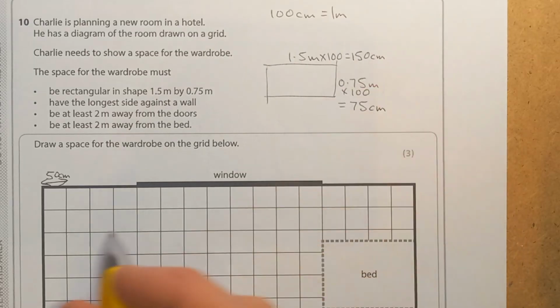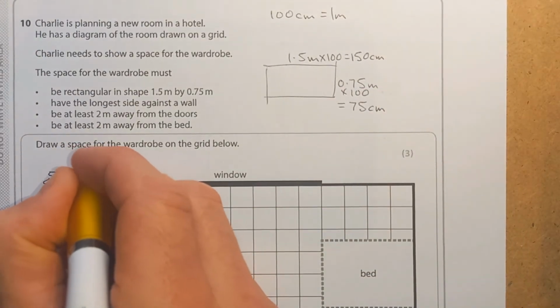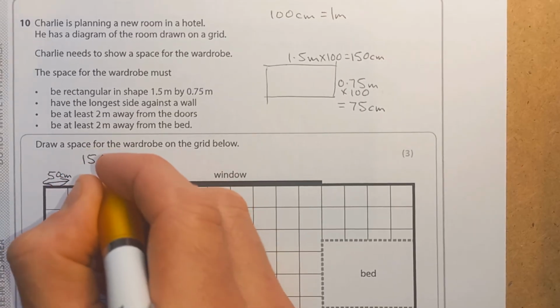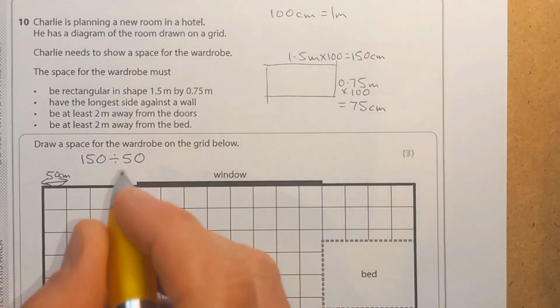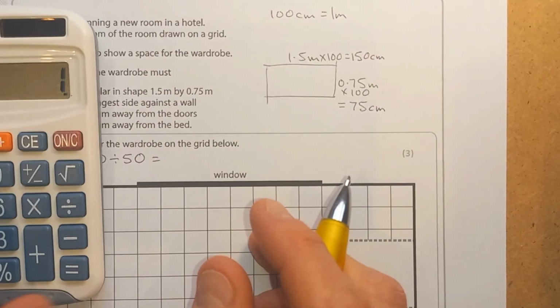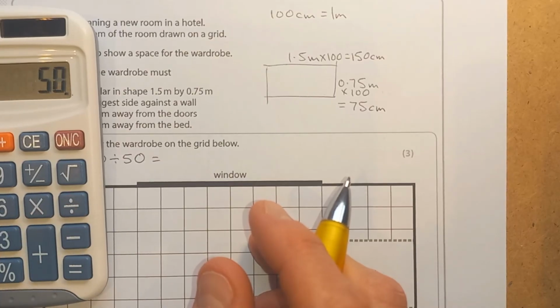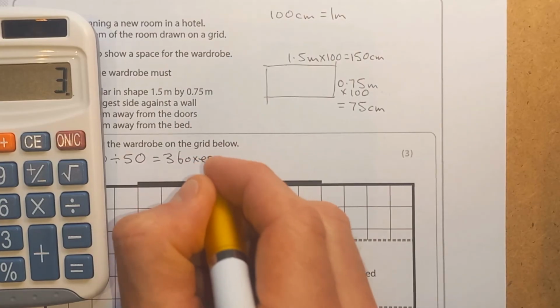Okay, so if we want to represent something that's 150 centimetres long, well, we want to know how many 50s go into 150. In other words, 150 divided by 50. So 150 divided by 50, that's 3. So that's going to be 3 boxes long.